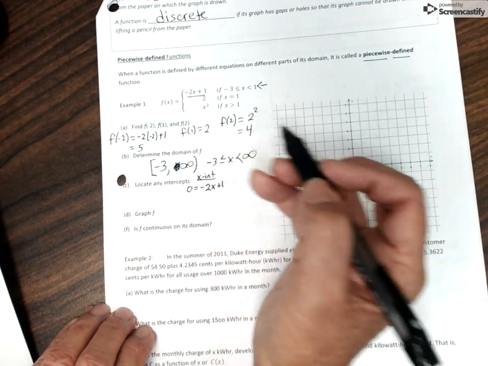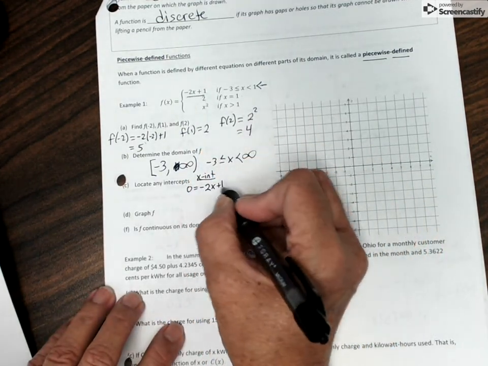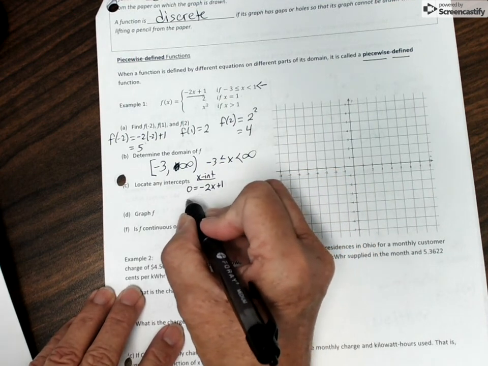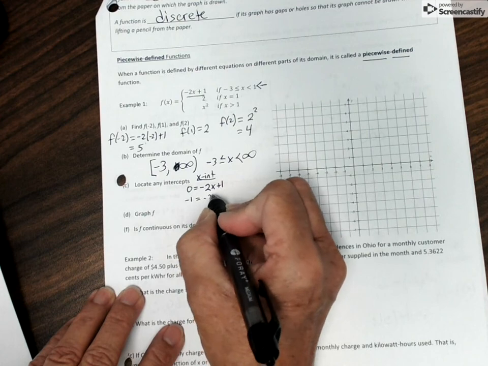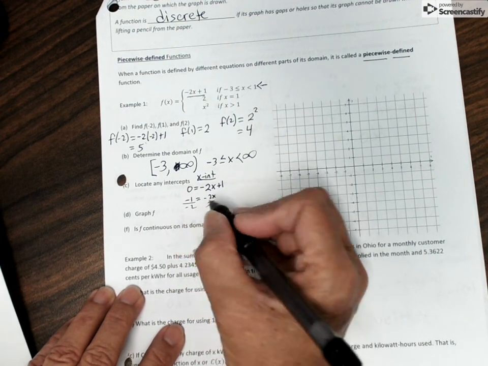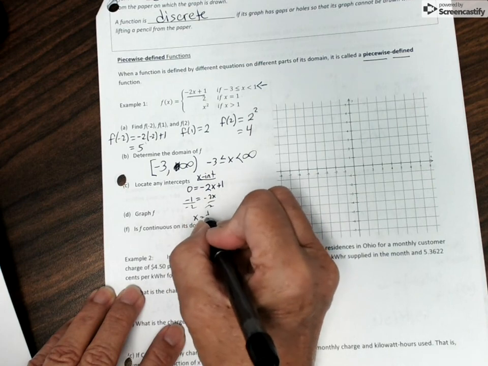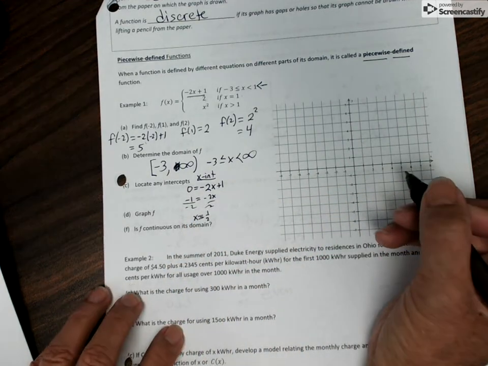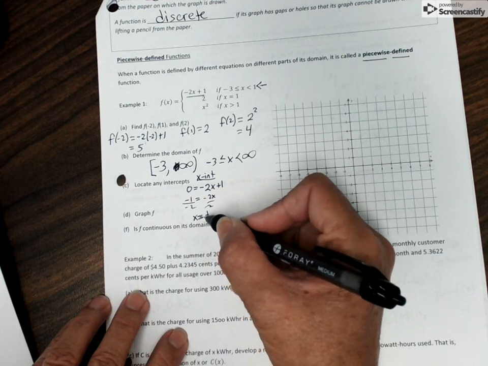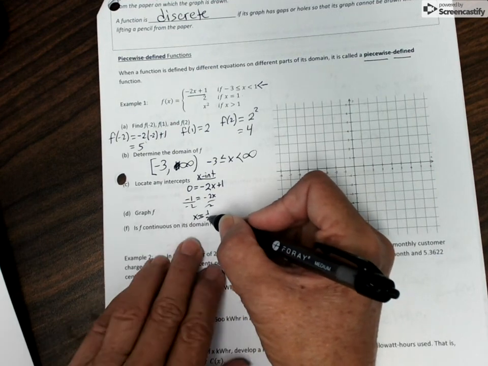I'll have to check here also. If I solve this, I subtract 1, so I get -1 equals -2x. Divide by -2, and I get x equals 1/2. So that tells me my x-intercept is at 1/2. When x is 1/2, y is 0.